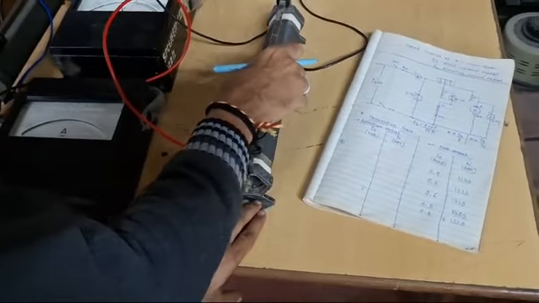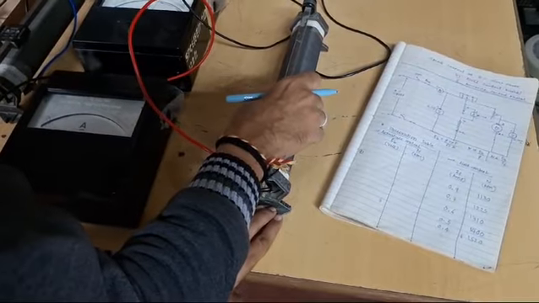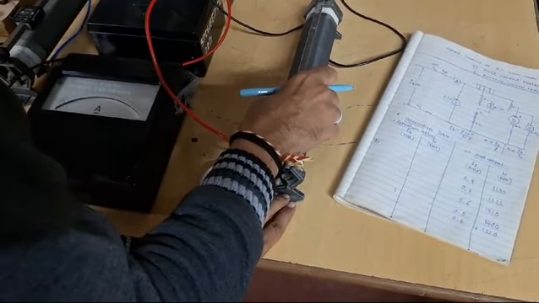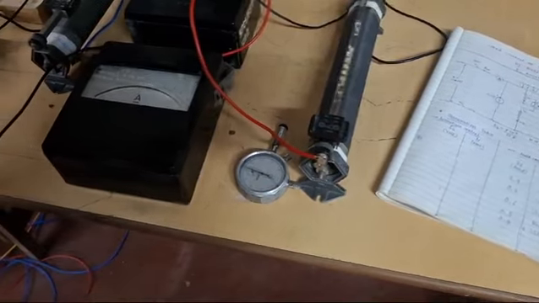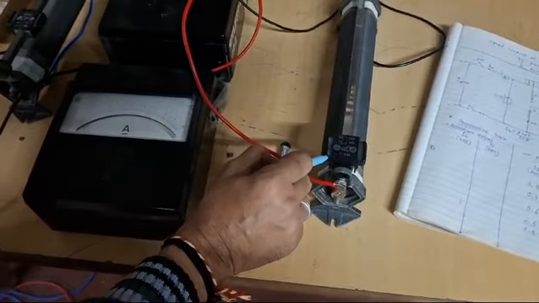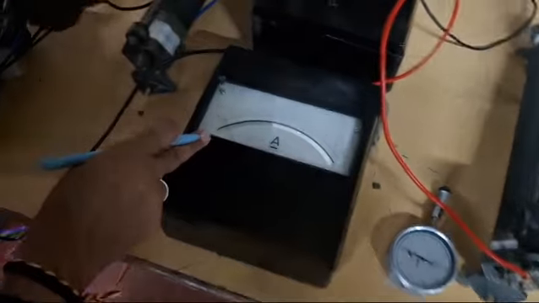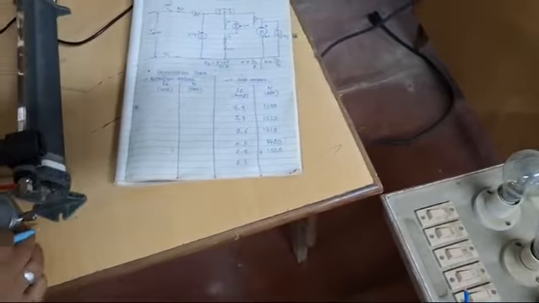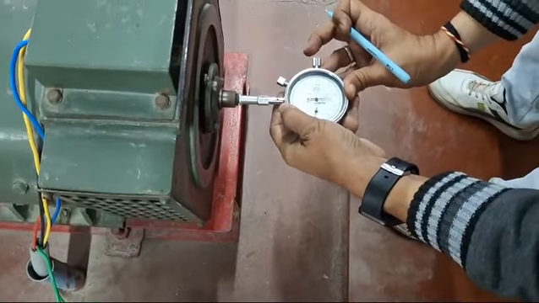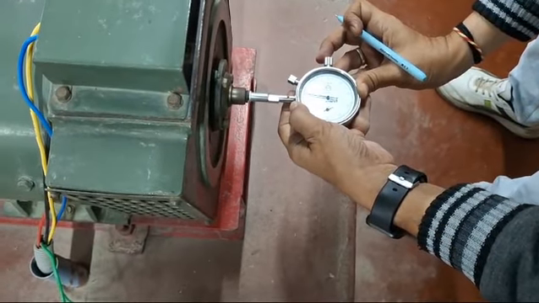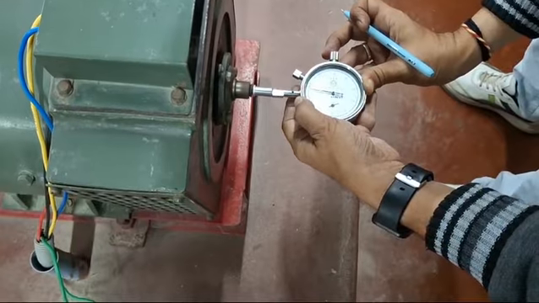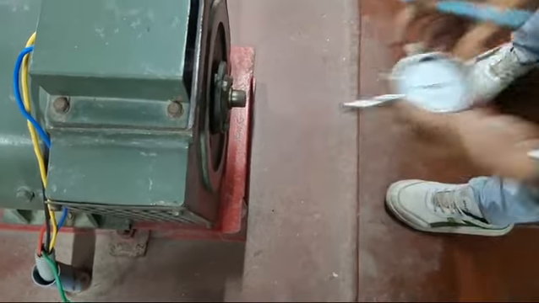Now I am again increasing the resistance. I have put my rheostat at its maximum position and my field current has been reduced to 0.3 ampere only. So right now my speed is 1770.